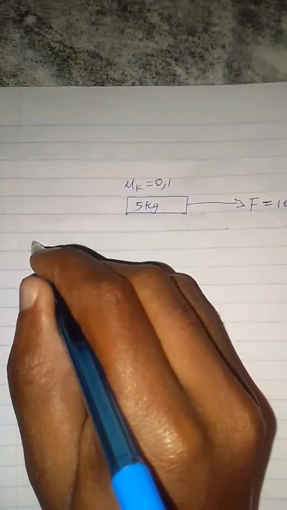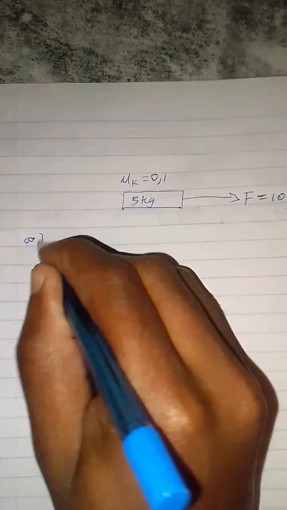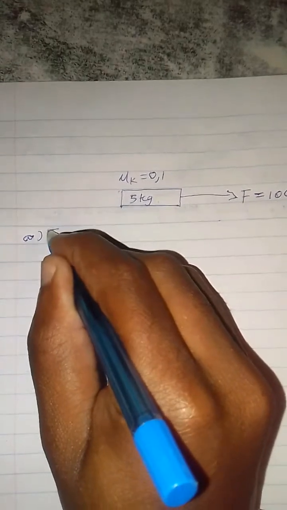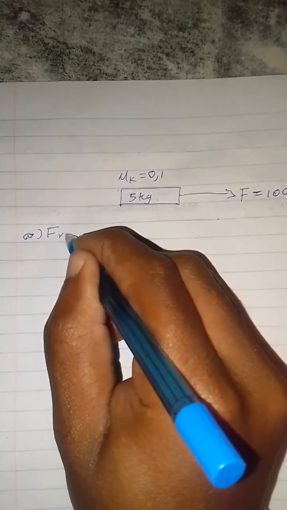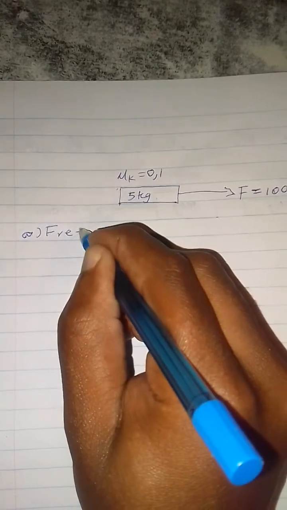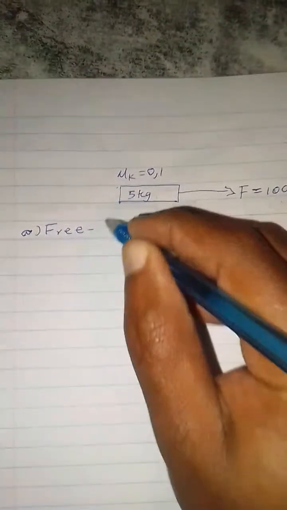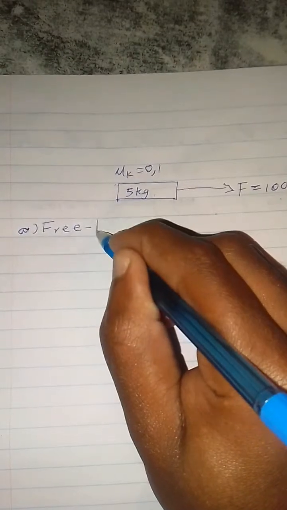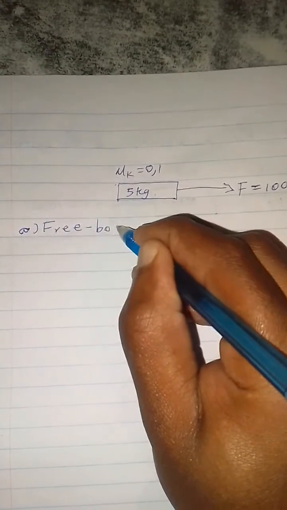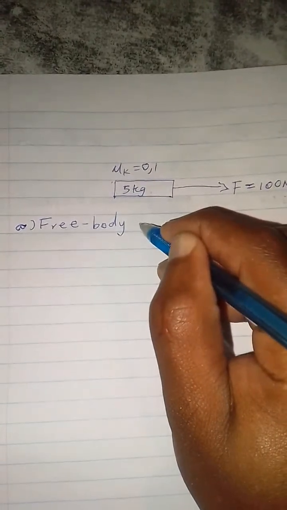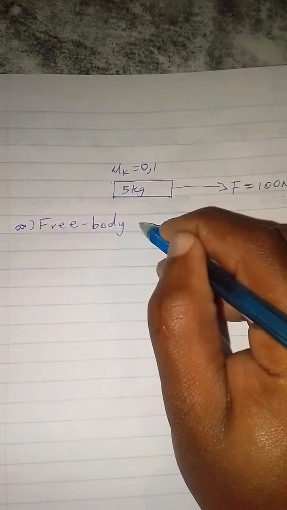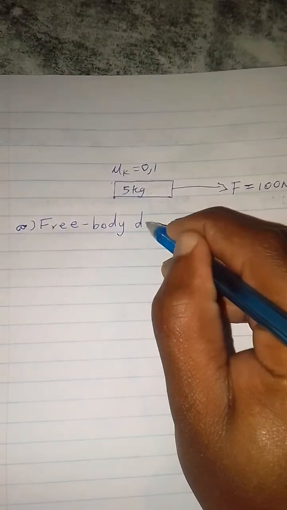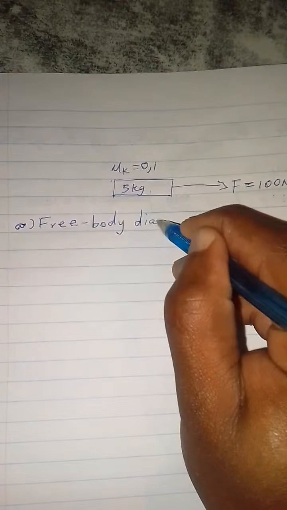Today I want us to calculate, we'll start by drawing a free body diagram. We have these diagrams, so I want us to deal with the questions that we come across during an exam. So this one is the first question that you need to know. You need to know how to draw a free body diagram.